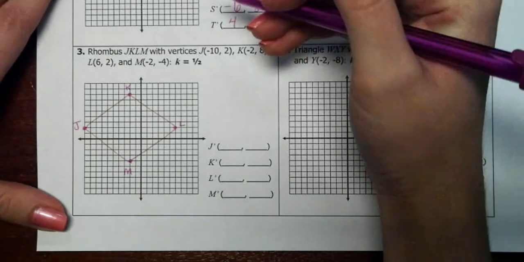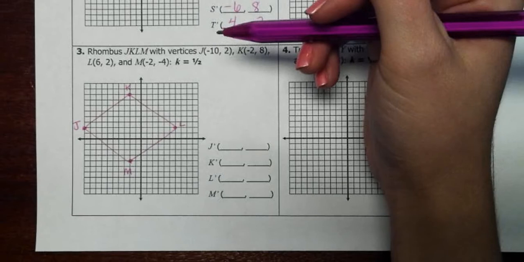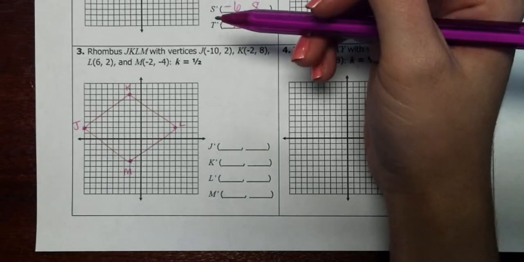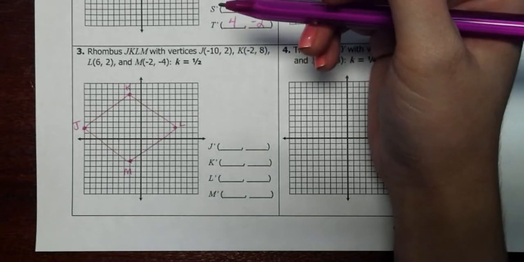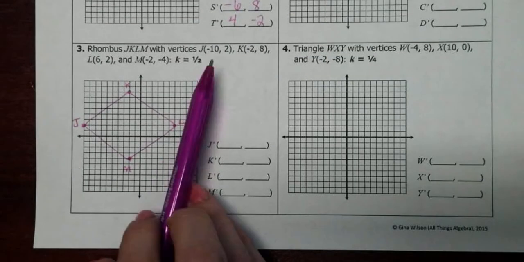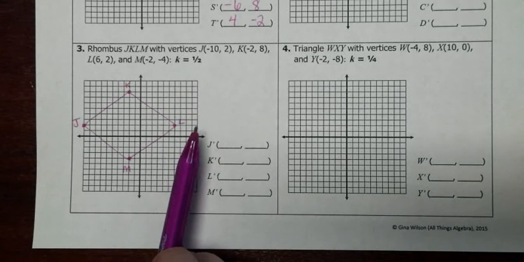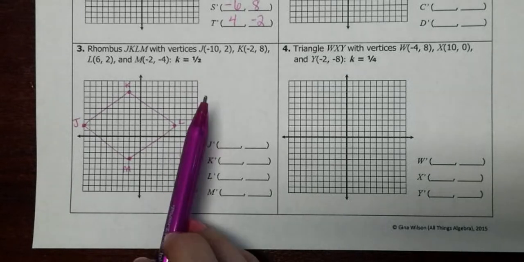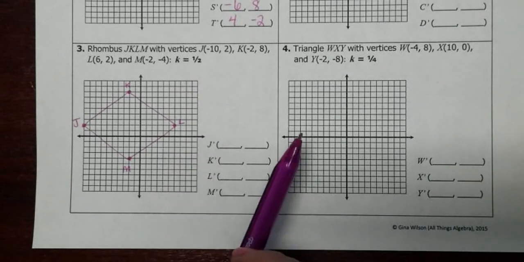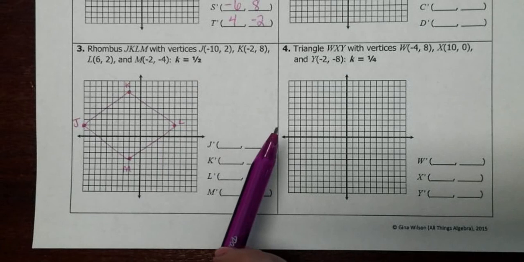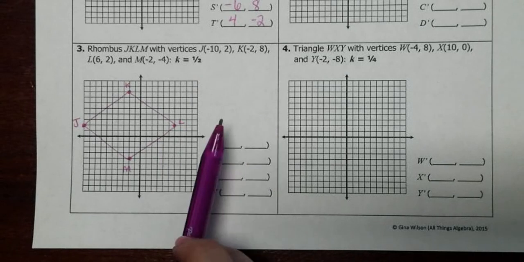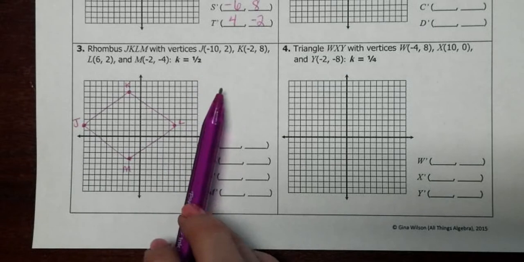So now my scale factor is 1/2. Because my scale factor is less than 1, that means my figure is going to get smaller. You can take those values and multiply them by 1/2, and that's fine. But multiplying by 1/2 is the same thing as dividing by 2. So that's what I'm going to do on all of these coordinates. I'm going to divide by 2.